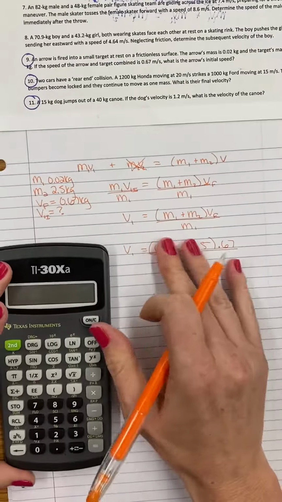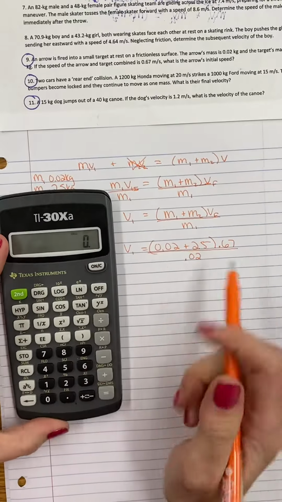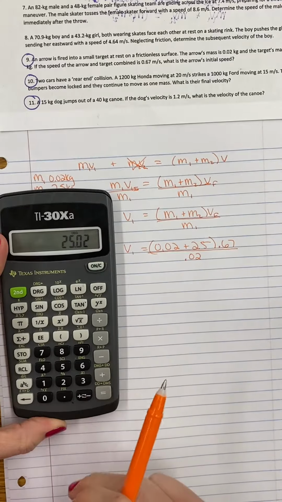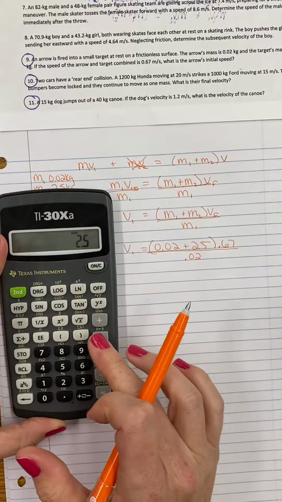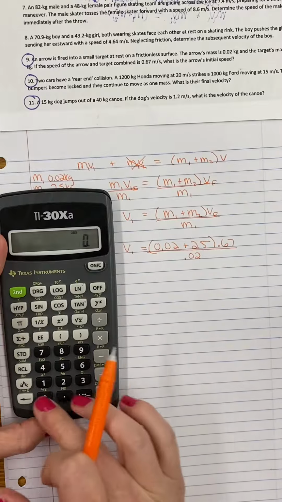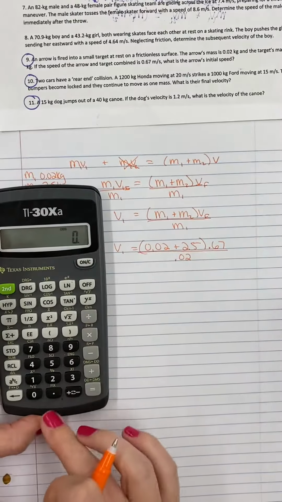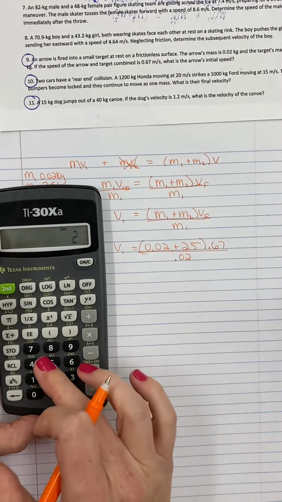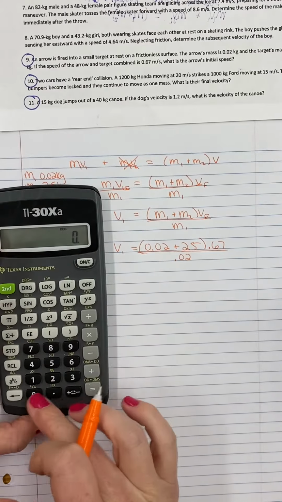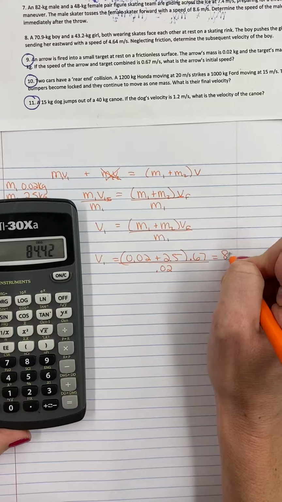Because my mass of the arrow is significantly less than the target, I'm expecting a significantly greater initial velocity. I expect it to be greater than that. Let me see what I did here. Plus 2.5 times 0.67 divided by 0.02. There we go. I must have put something incorrect in my calculator.